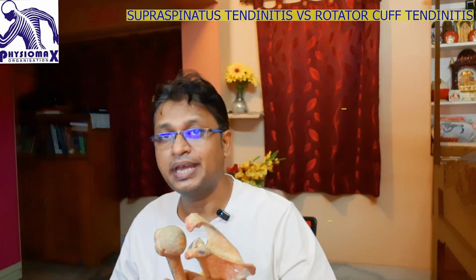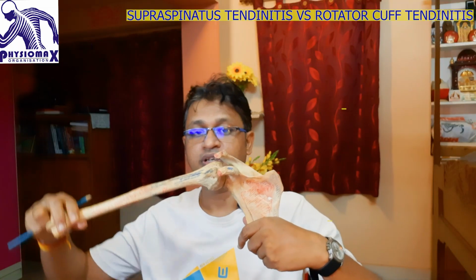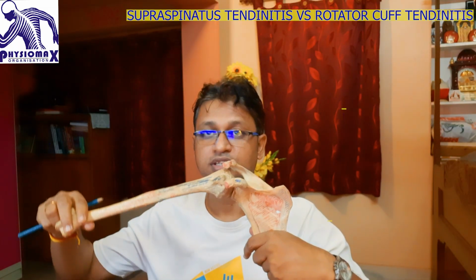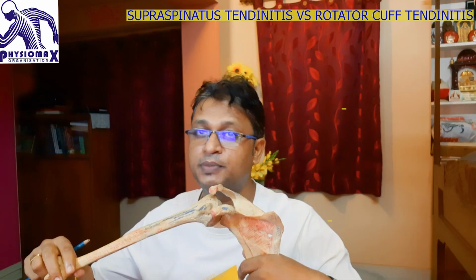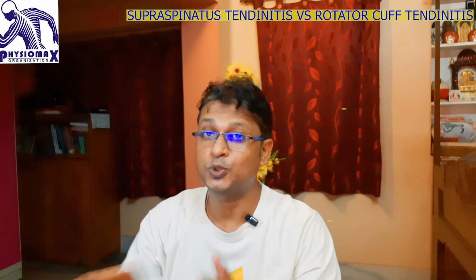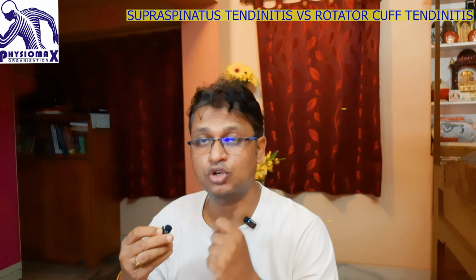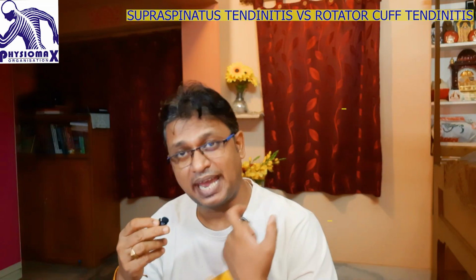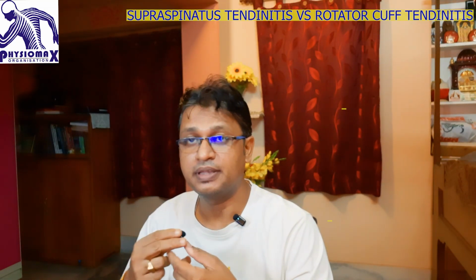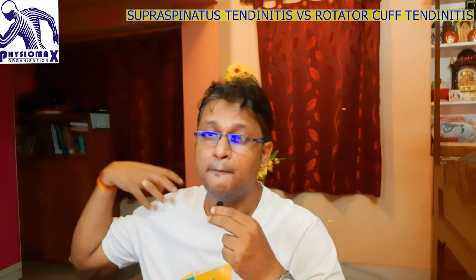But whenever we do a repeated movement, or a movement within 90 degrees of motion, there is a huge chance of impingement of the supraspinatus tendon. So I guess all of you understood why supraspinatus is more prone to injury than the rest of the rotator cuff. Yes, it can be a rotator cuff injury when there is a long-lasting excessive force generation of the SITS group of muscles, the rotator cuff muscles. At that time there is a chance of a rotator cuff injury.